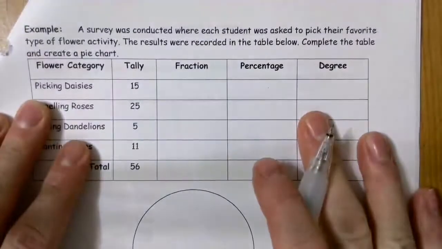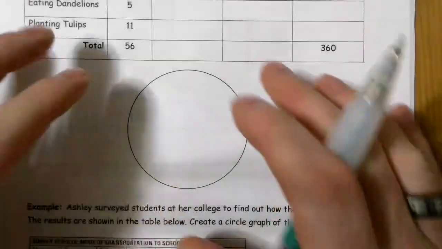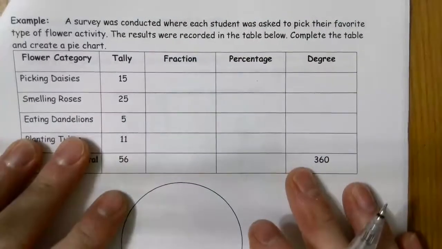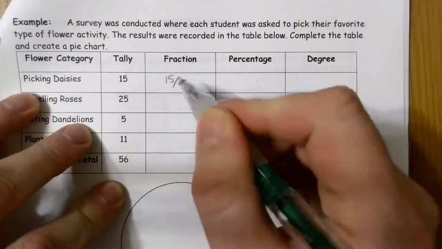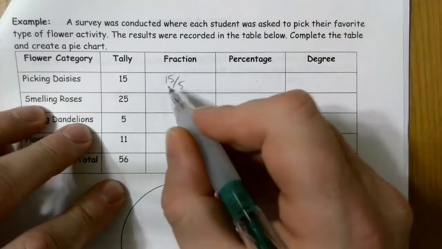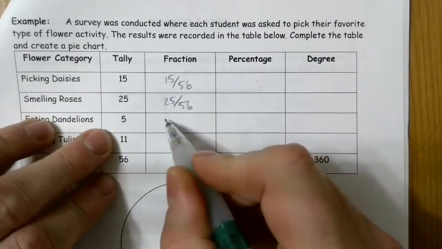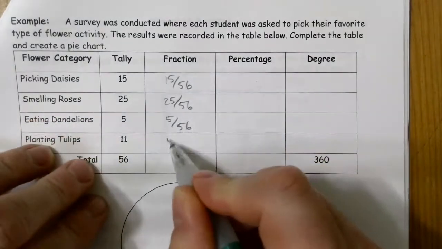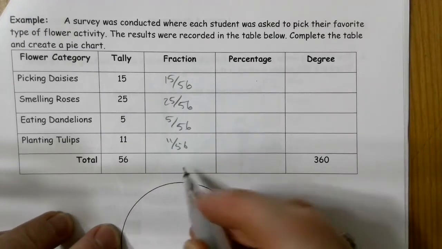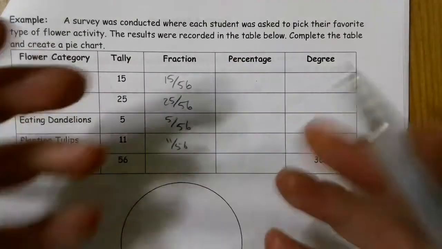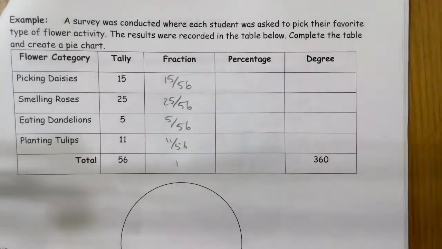Okay, which we're hoping, by the way, will be a model maybe for a larger community, but we don't know. So this is just for those 56 students. Now, we're going to convert each of these numbers into a fraction. So that's just going to be 56, sorry, I wrote 15, I said 56. 15 out of 56. This will be 25 out of 56. 5 out of 56, and 11 out of 56. Now, I don't really need to do this down here because I know the total here is going to be 1. Basically, I add those all up, I will just get 1. Now, let's convert those into percentages.